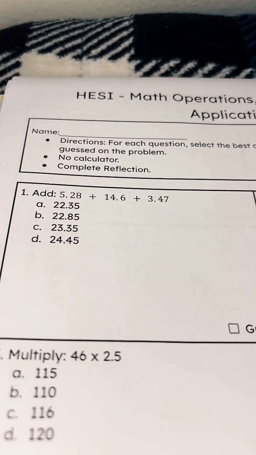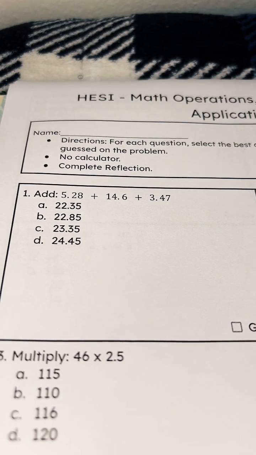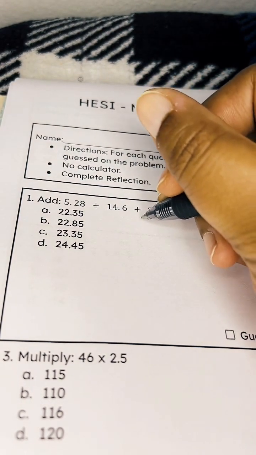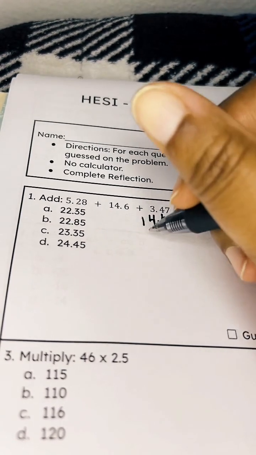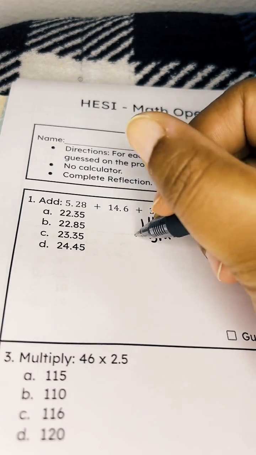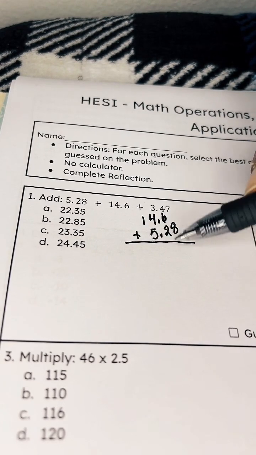Okay, let's go here. When we add decimals, the decimals matter when we're adding or subtracting because we have to line them up. So if I put 14.6 and then 5.28, I'm going to add vertically. Yep, line them up.